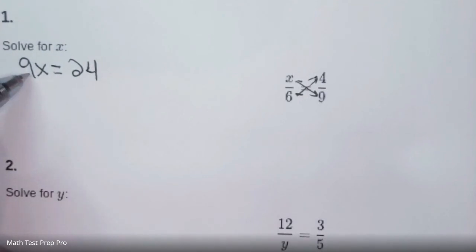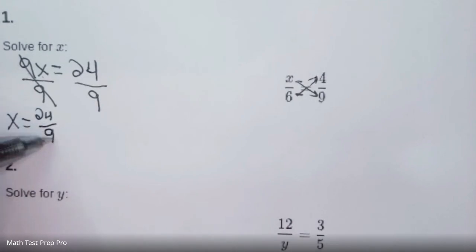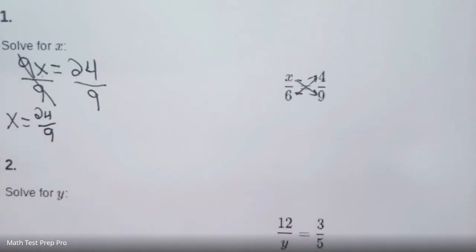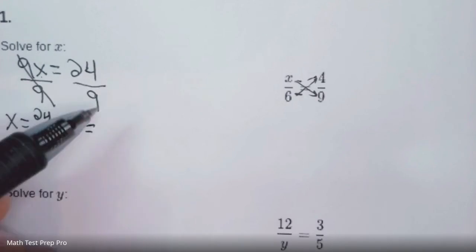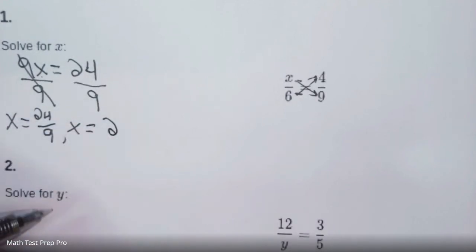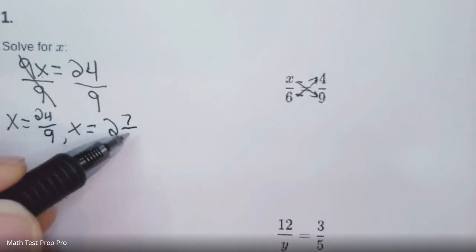So what we have here is 9 times x equals 24. We're going to want to divide by 9 on each side. If it's 9 times x, in order to cancel out that 9, we're going to divide by 9. What you do to one side, you got to do to the other. So this crosses out, and we have x equals 24 over 9. And the mixed fraction for that is going to be x equals 2 and 6/9, which is 2 and 2/3.